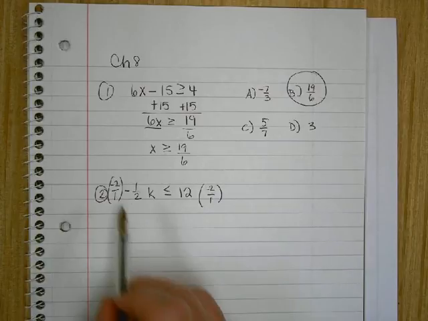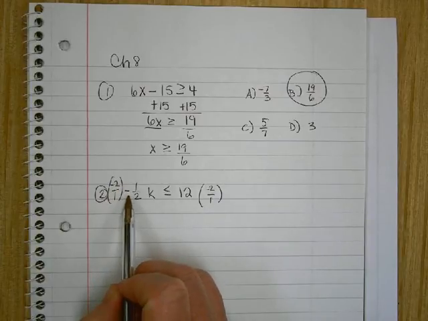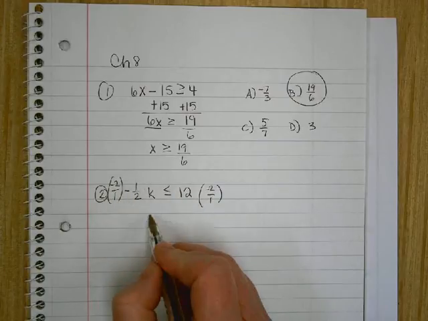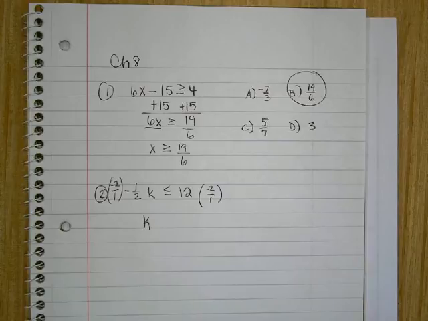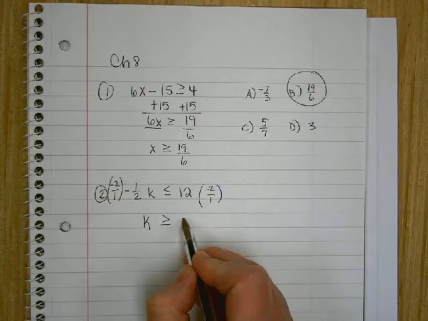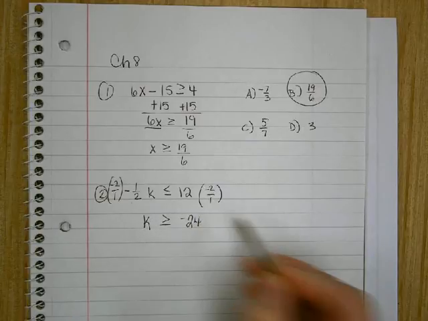What happens when you multiply negative times a negative? Positive, and 2 over 1 times 1/2 is 1, so I just have k. What happens when you multiply or divide by a negative when you're working an inequality? Sign changes direction. What's my answer here? Negative 24.